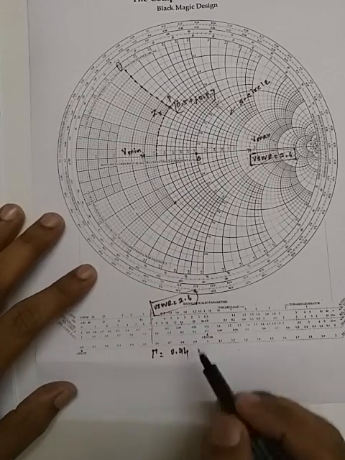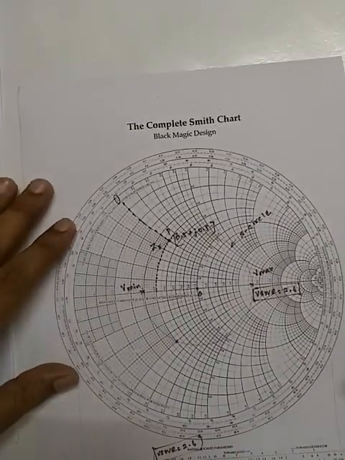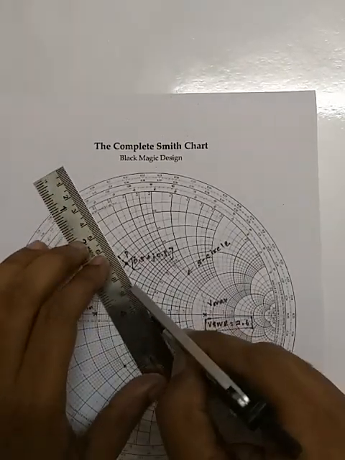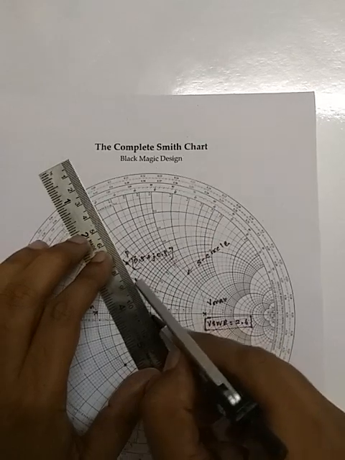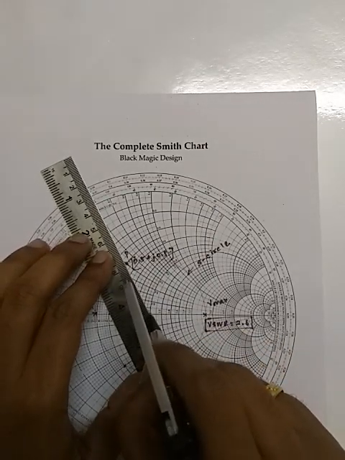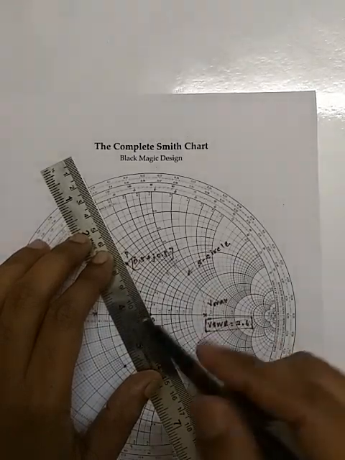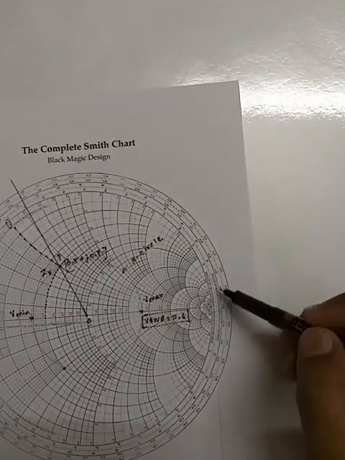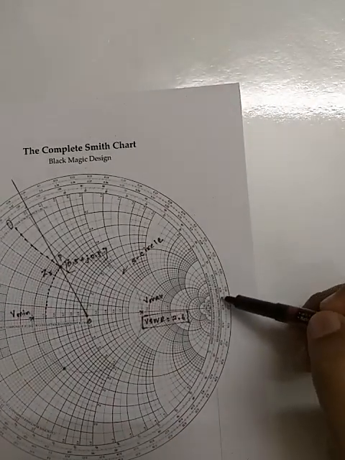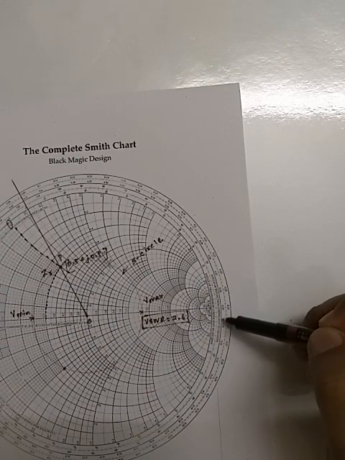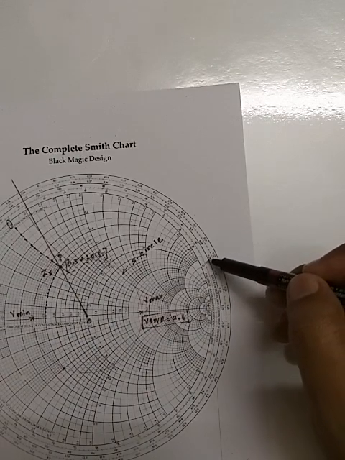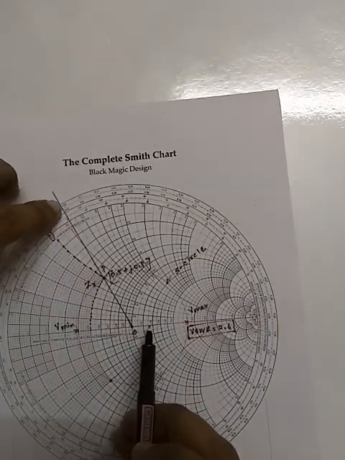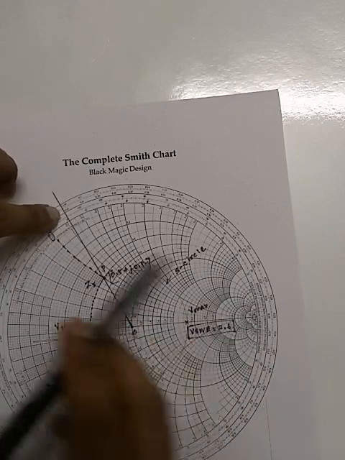Now, how will you find the phase angle of the reflection coefficient? Come to the top of this sheet. From the center O along the point P, draw a line to the outer circle. At the right corner of the sheet you can see the angle of reflection coefficient in degrees. This circle gives you the scale for the angle of reflection coefficient. So this line from O along P will cut the outer circle, the angle of reflection coefficient scale, at some point.